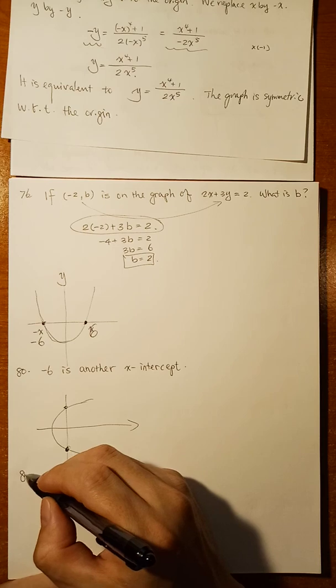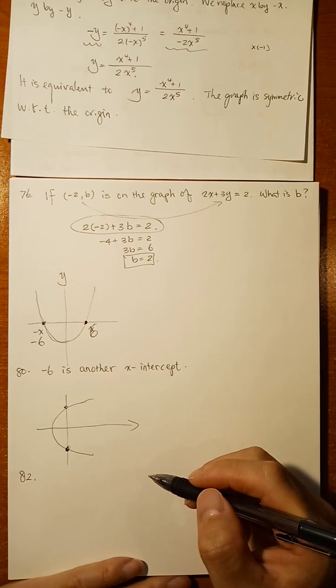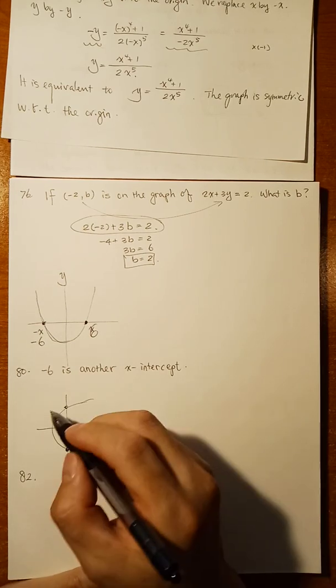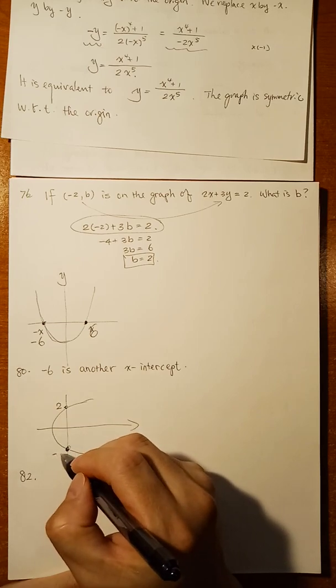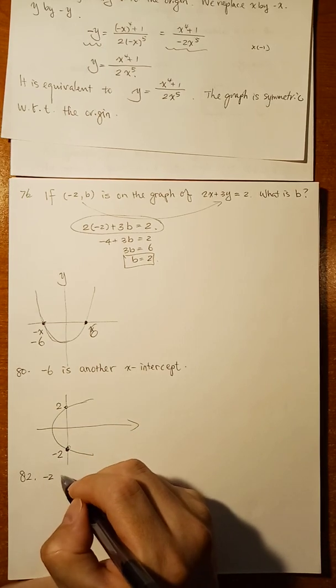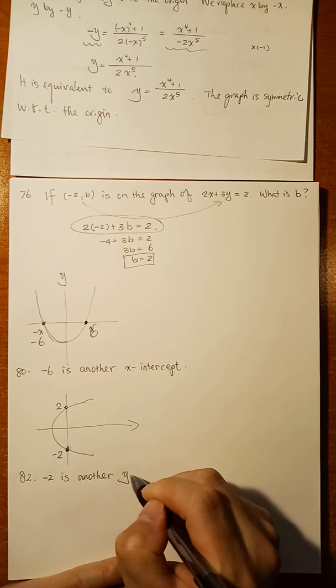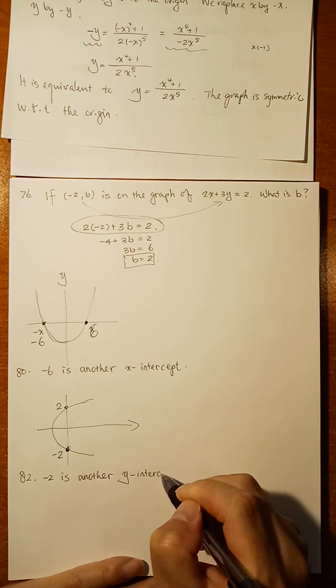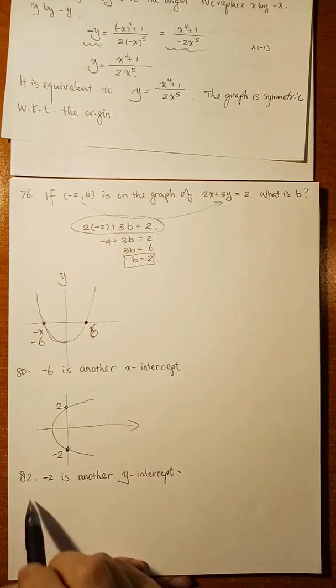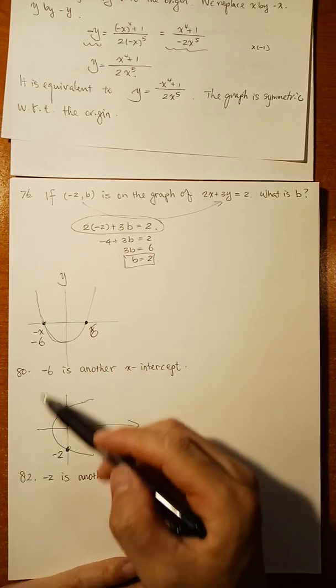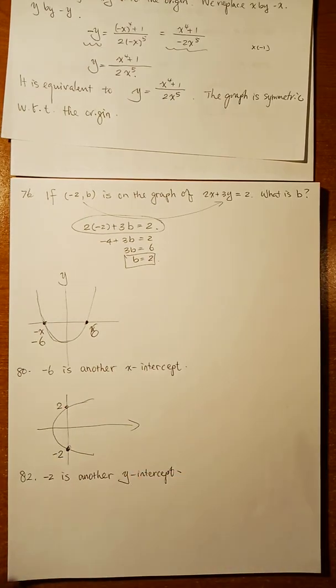And this will be 8A2. Okay, 8A2. If here's number 2, then this one, negative 2, is another y-intercept. Okay, and check this 8A2, see the whole complete question. This is the answer.